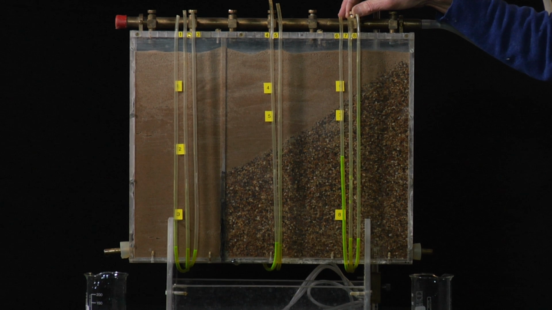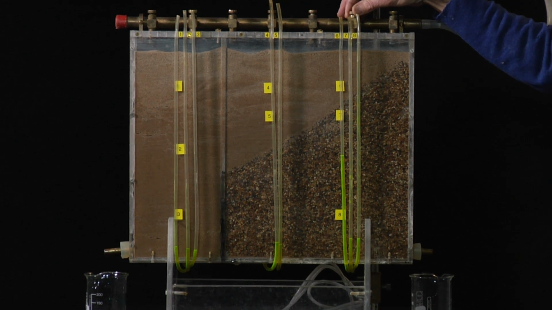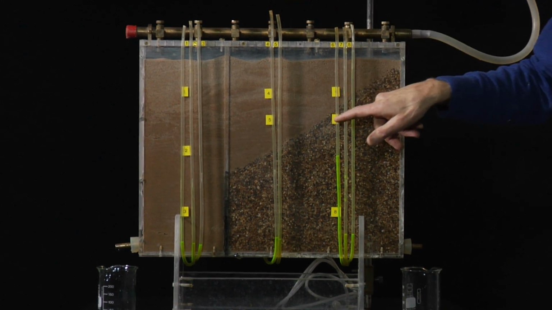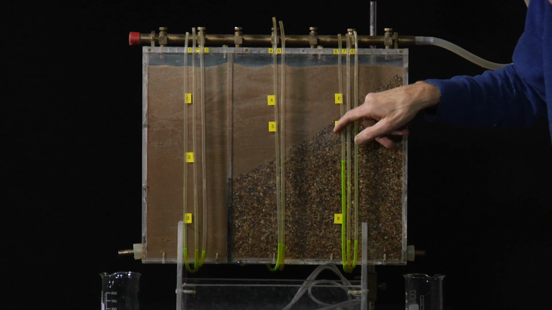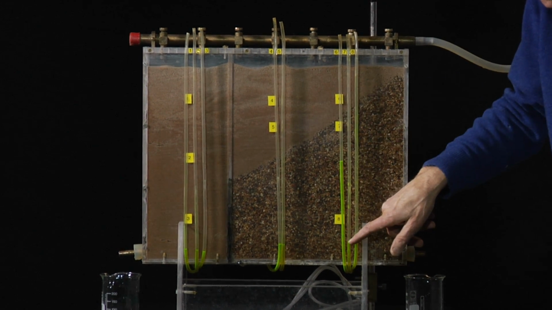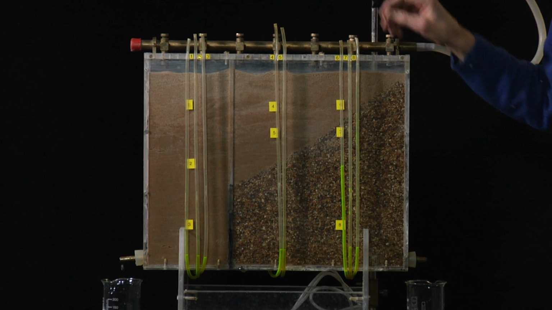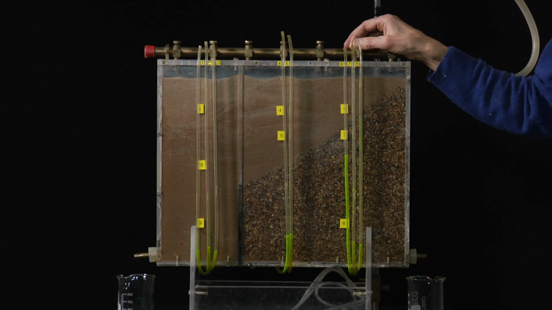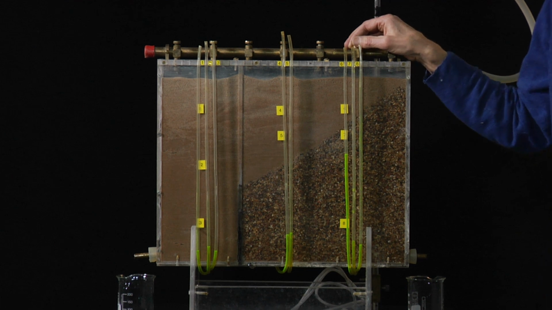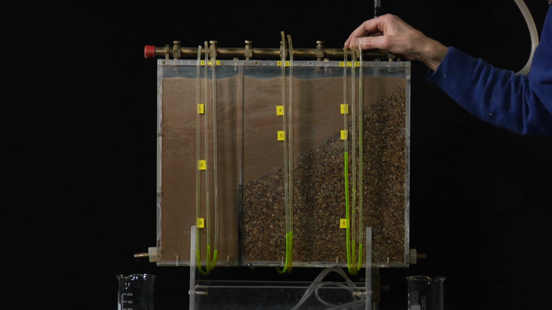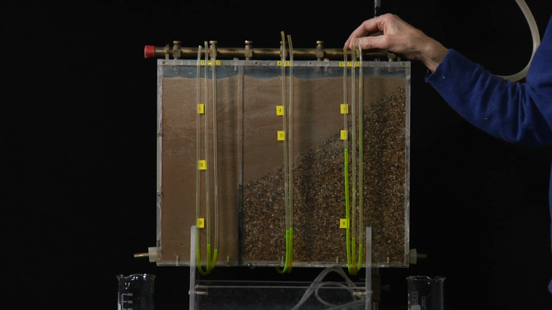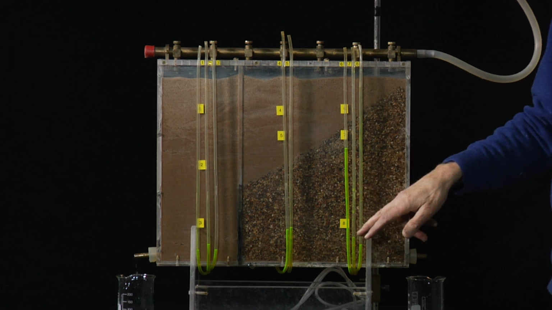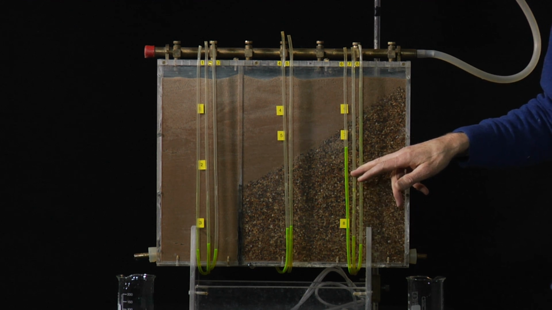The tensiometer in the coarse sand, just below the boundary, will soon be affected. Now it starts to rise a little. Now its level starts to rise. We keep this small flow until the level has gone up to this height.